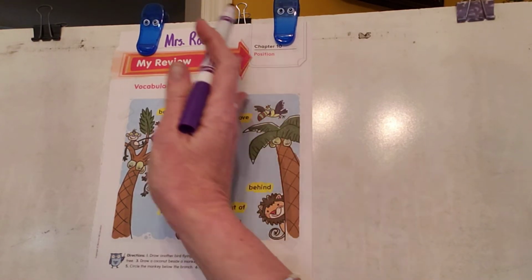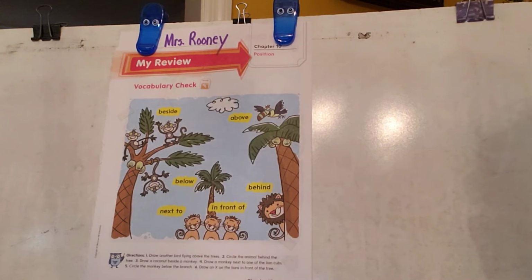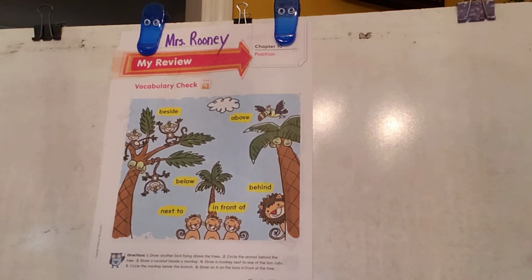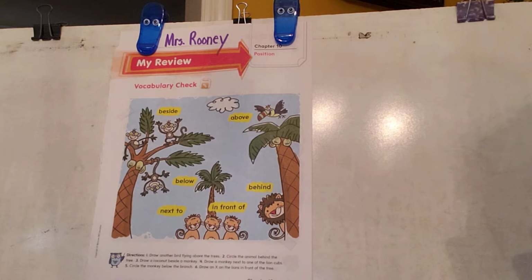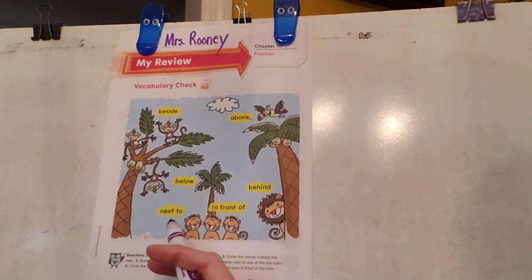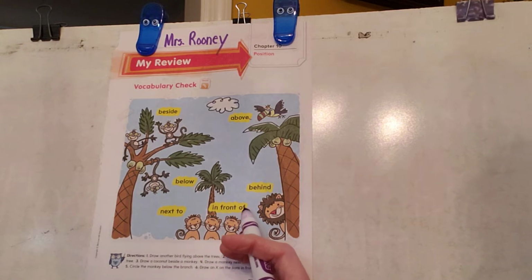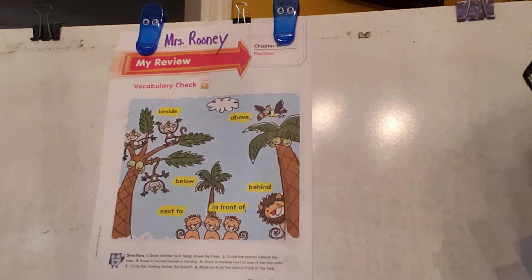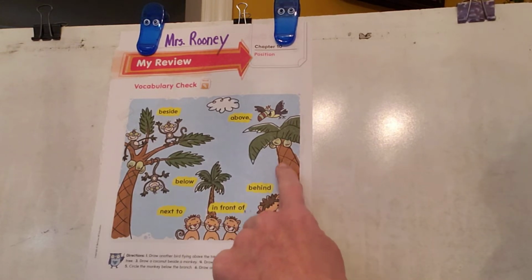Okay, let's take a look at our picture. We're going to check some of those vocabulary words that we were talking about last week, those position words: beside, above, below, next to, in front of, and behind, okay? The first thing that I want to do is draw another bird flying above the trees. Well, let's put our finger on the tree.